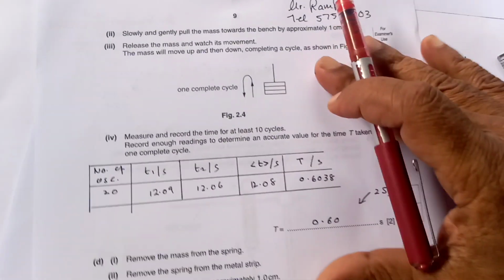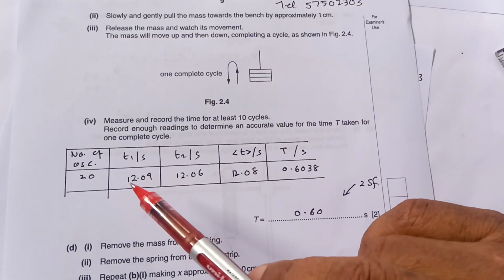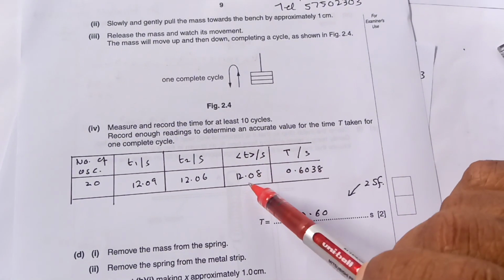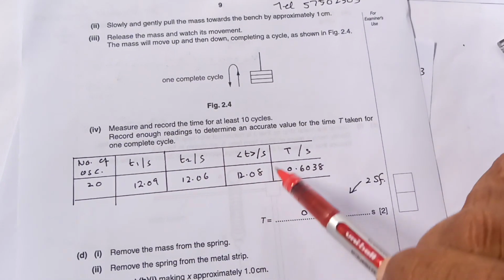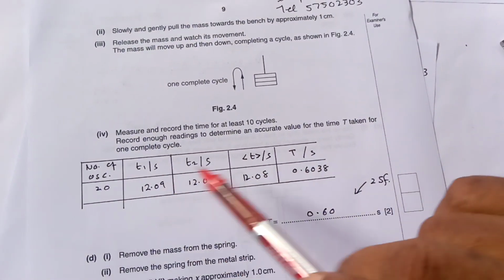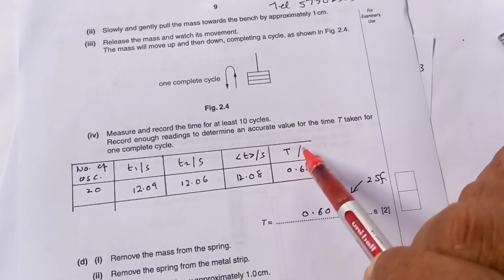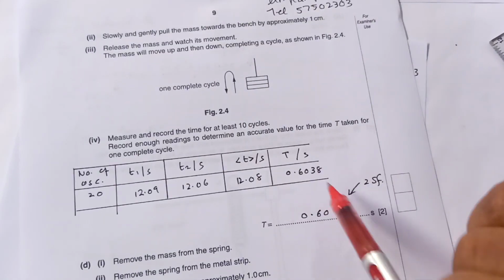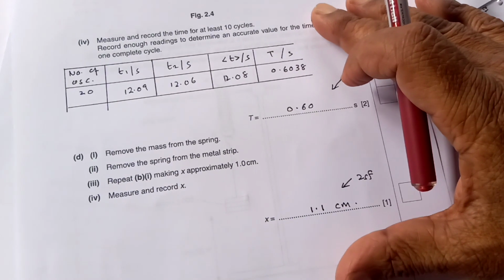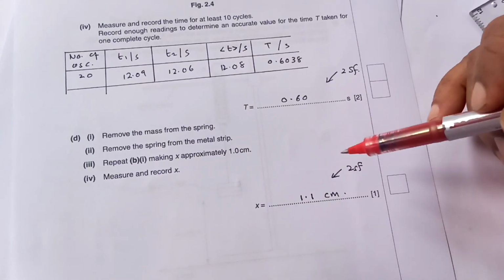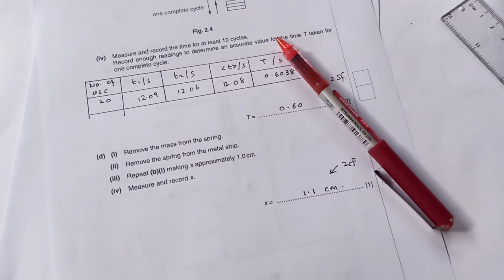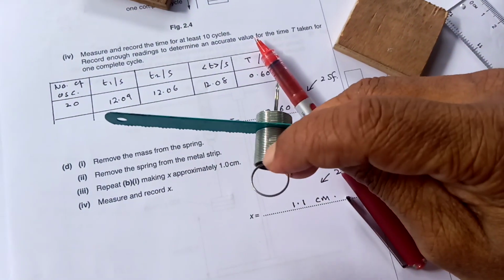Page 9, you have to make oscillation, to calculate oscillation. Now how to arrange a small table: number of oscillation 20, T1, T2, then you average the result, you add these two, divide by 2, then you take this average, you divide by 20, you will get this value. This is T capital, the time for one oscillation. Now you have to respect SF, so it is 0.60. Now remove the mass and change this, the height here.